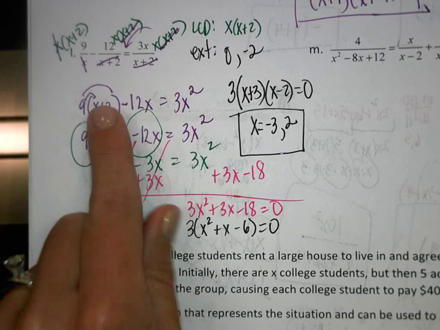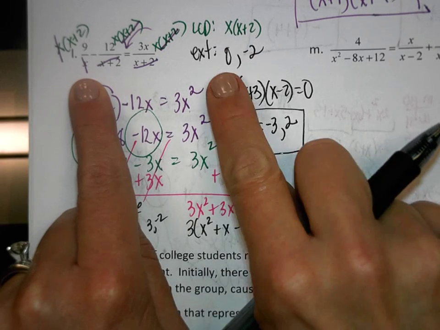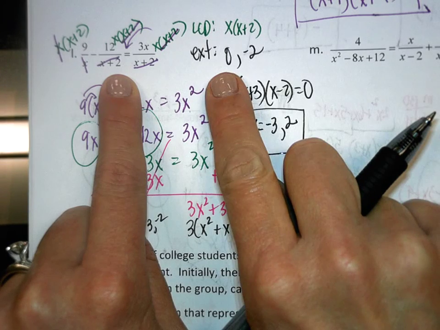You set each of the denominators equal to 0. So if I set x equal to 0, I get 0. X plus 2 equal to 0, I get negative 2. Okay?